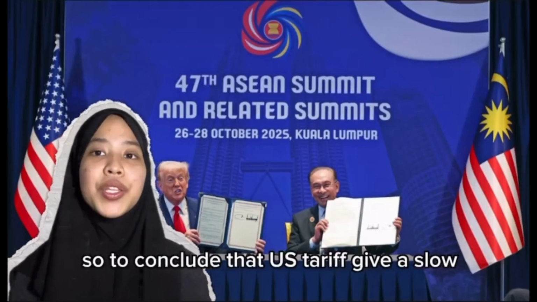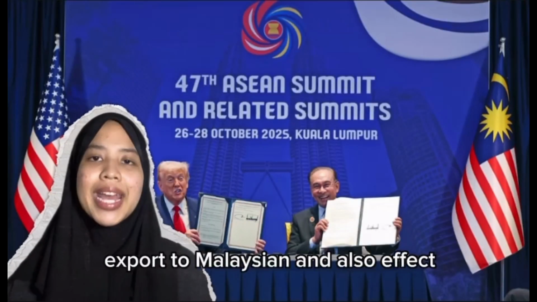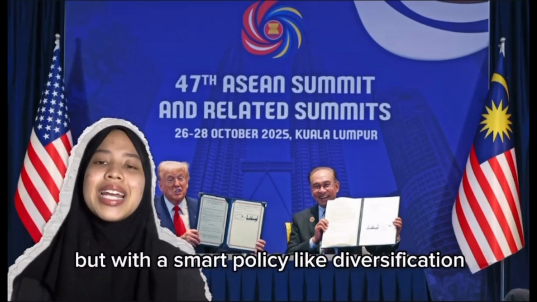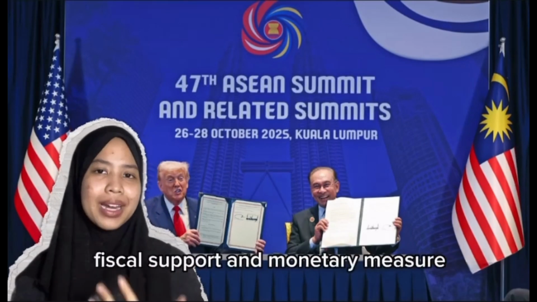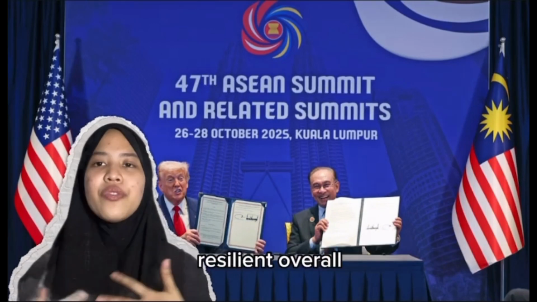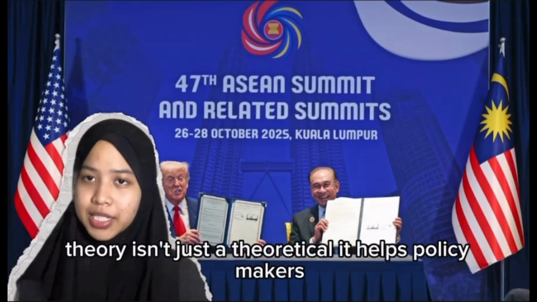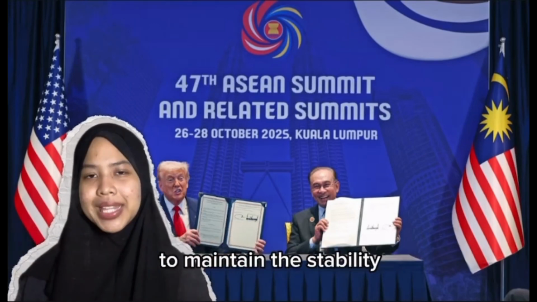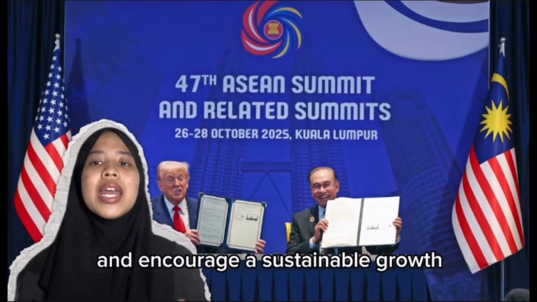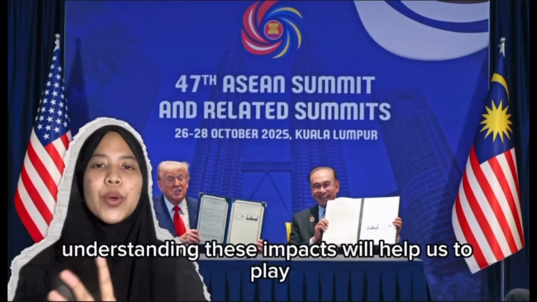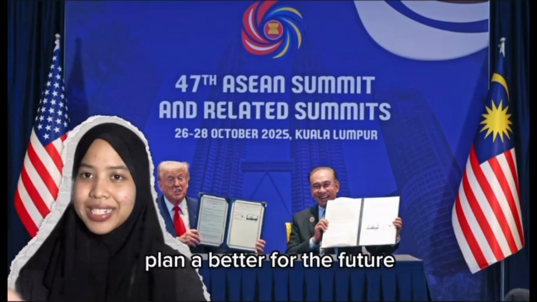So to conclude, the US tariff slows exports from Malaysia and also affects growth, jobs, and investment. But with smart policies like diversification, fiscal support, and monetary measures, Malaysia can adapt to the situation and stay resilient. Overall, this shows that macroeconomic theory isn't just theoretical. It helps policymakers to maintain stability and encourage sustainable growth even in an open economy like Malaysia. In short, understanding these impacts will help us to plan better for the future.